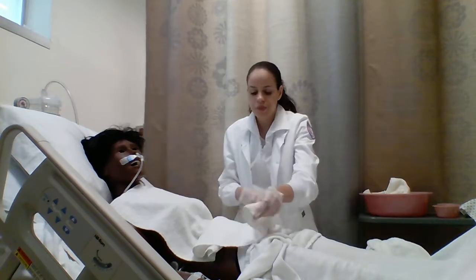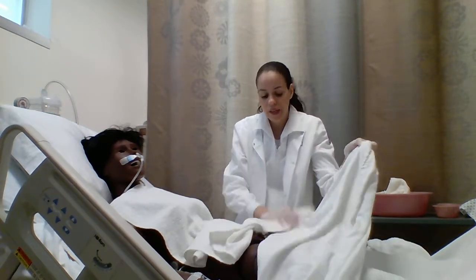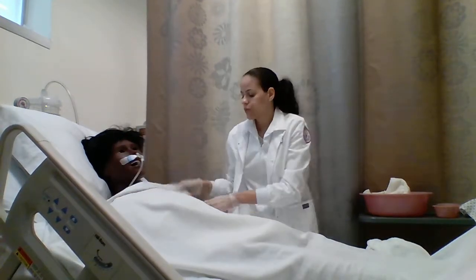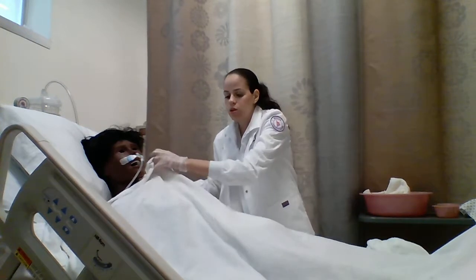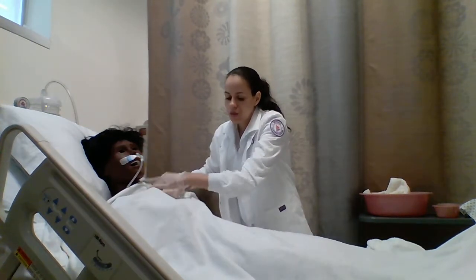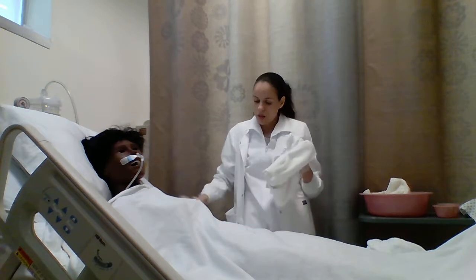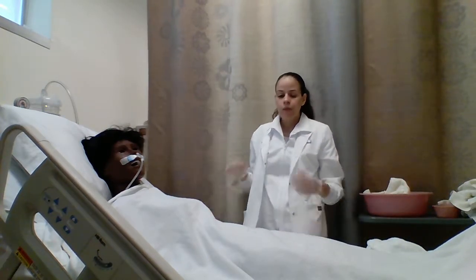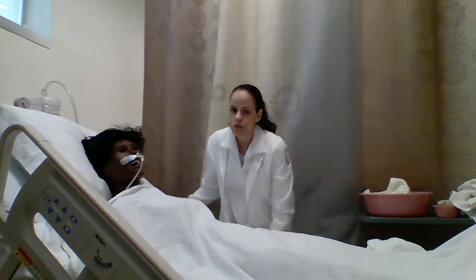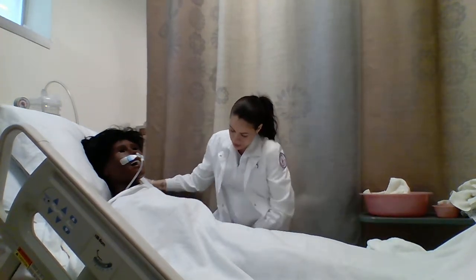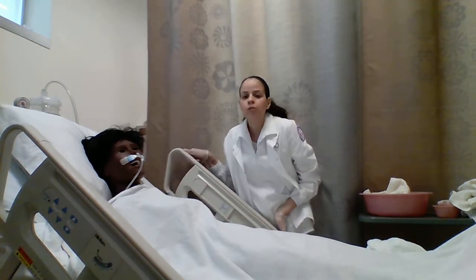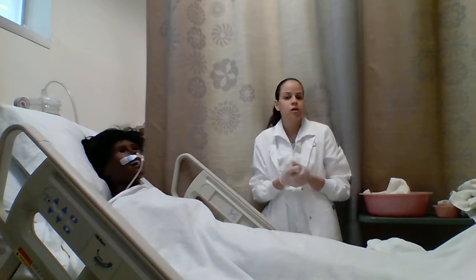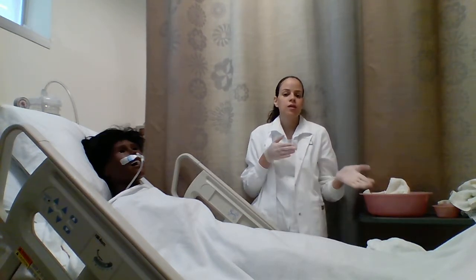After I'm done, I'm just going to cover my patient again. And I'm just going to remove the towel from the top. Now I am going to put the handrails up on my patient. And I am going to check the water to see that the water is still warm. If not, I'm going again to replace the water. And I'm doing the legs and feet now.